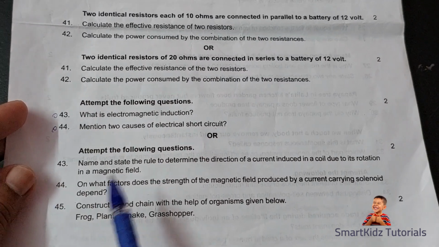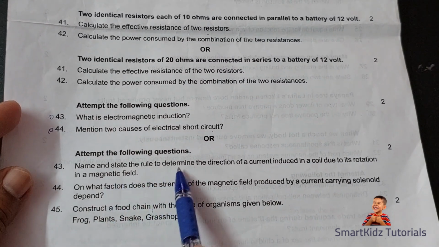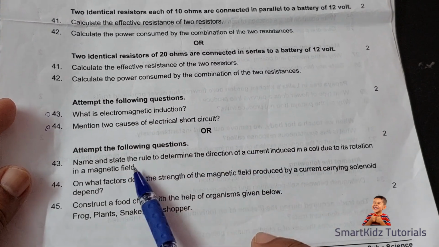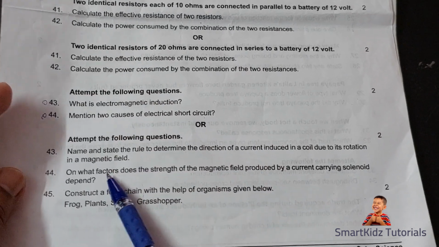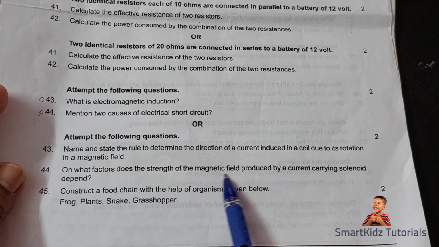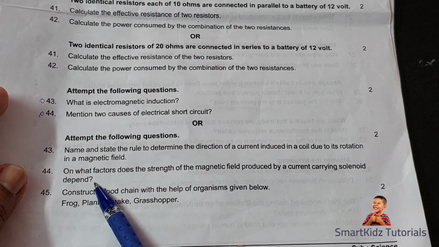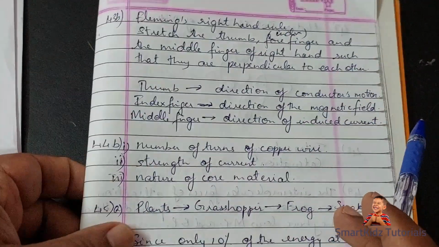Next set: name and state the rule to determine the direction of current induced in a coil due to its rotation in a magnetic field. And on what factors does the strength of the magnetic field produced by a current carrying solenoid depend? Let's look at both these answers.